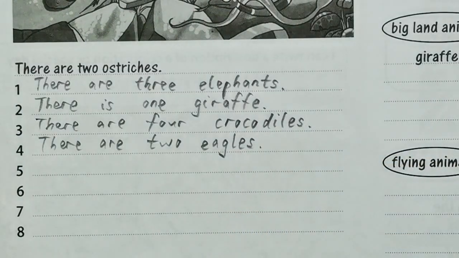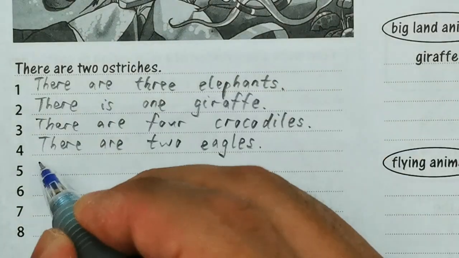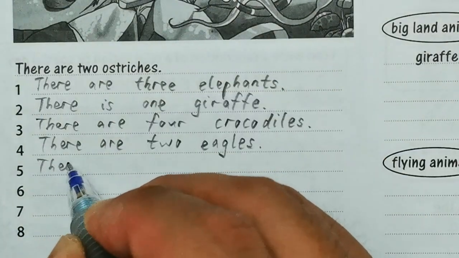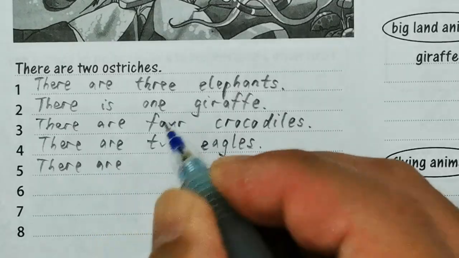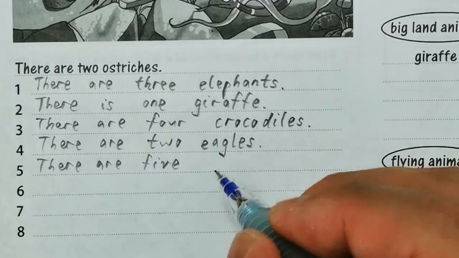And then number 5, we calculate butterfly. So butterfly, we have 5 here in total, so there are 5 butterflies.